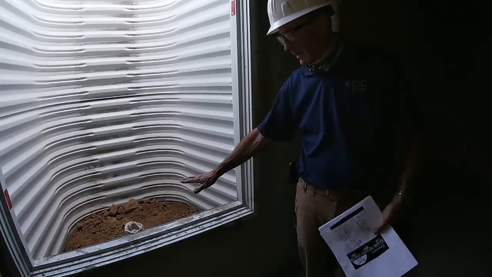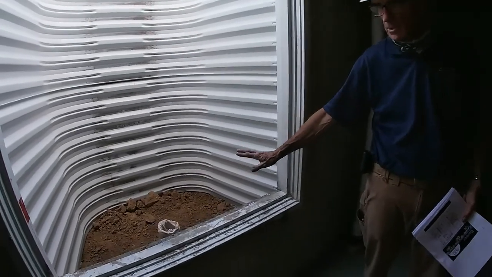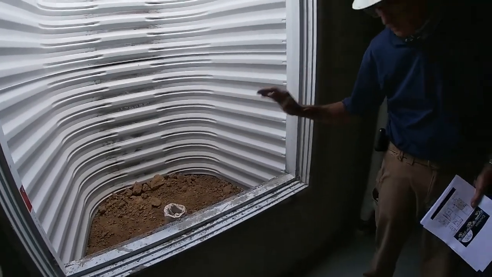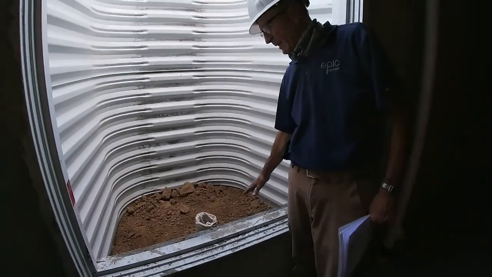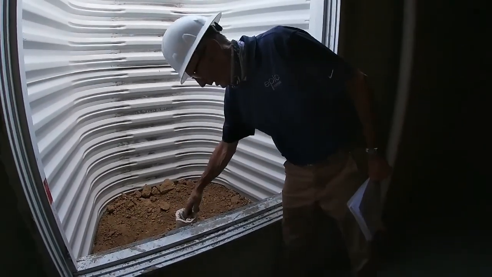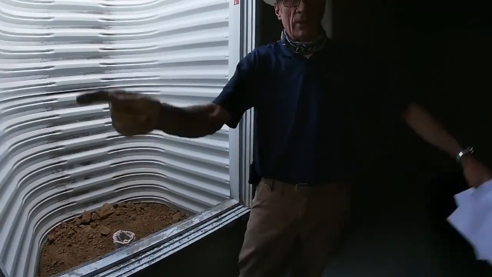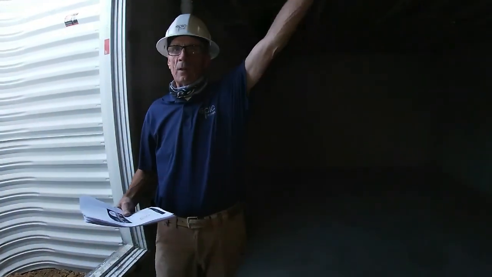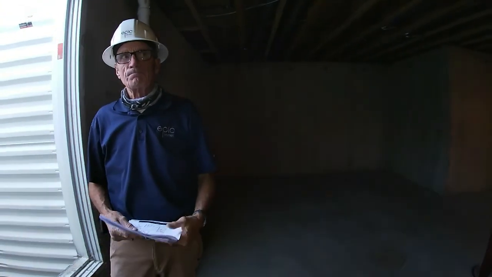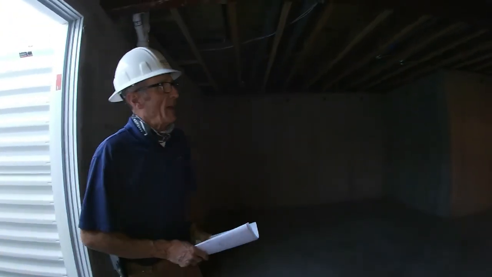There'll be a graded cap on top of that at finish with gravel in there, and that goes down into the drain. So in the event that we get a lot of moisture outside and this fills up with water, it's going to go into the interior drain, and drain to the sump pit. So everything is pitched to the sump pit, and then it will eject it out to the side. That's about it for the basement.